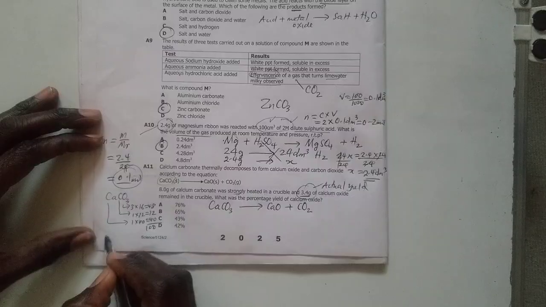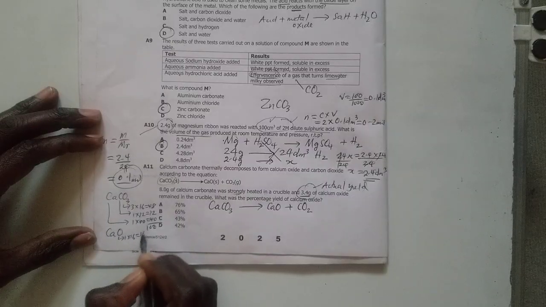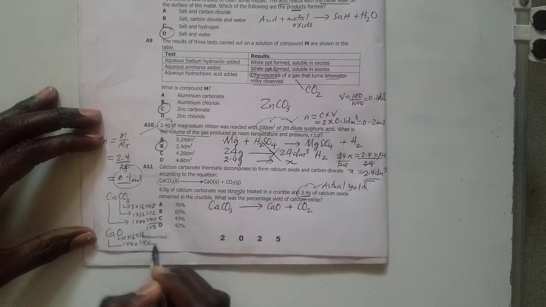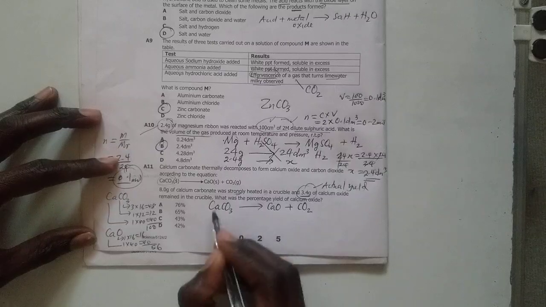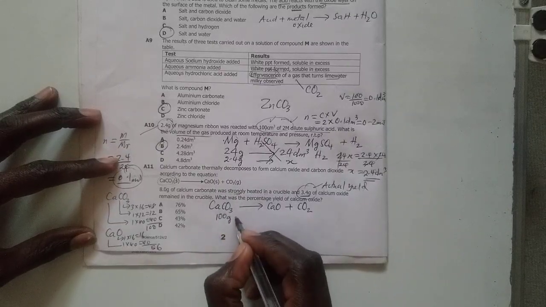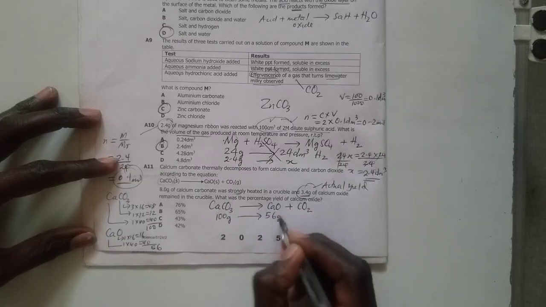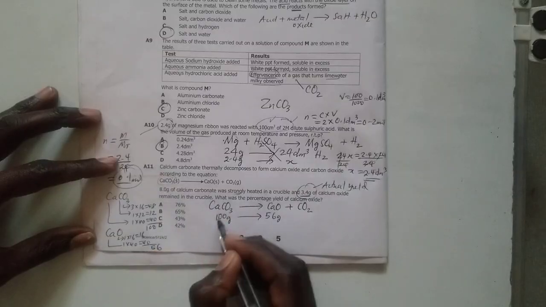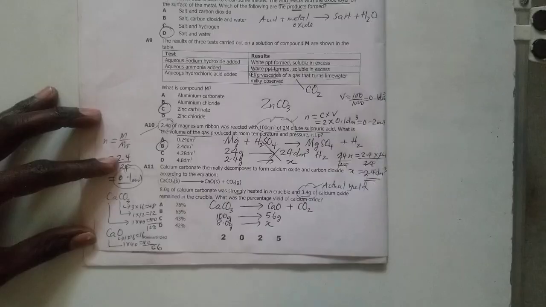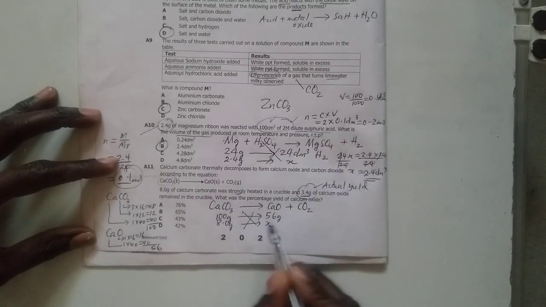You also need to find the molar mass of calcium oxide. There's 1 times 16, which is 16, and 1 times 40, which gives 40. When you add that, it gives you 56. So from the balanced chemical equation, 100 grams of calcium carbonate produces 56 grams of calcium oxide. What if I have 8.0 grams, what mass of calcium oxide will that give me? We don't know, so x, and we cross multiply.